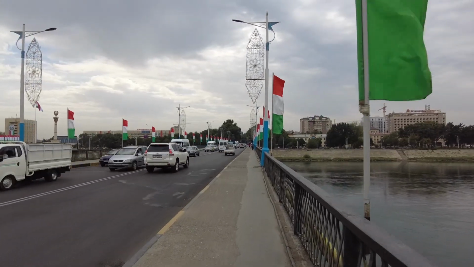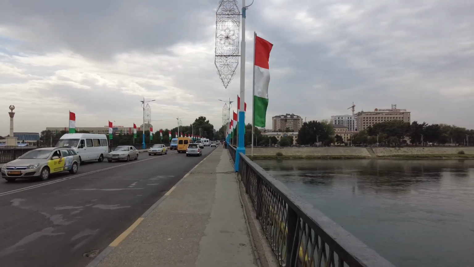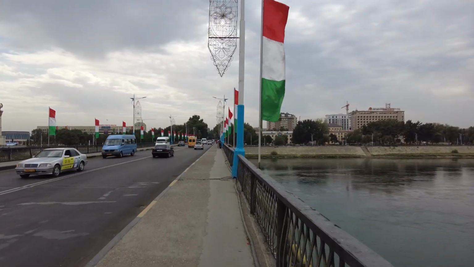As a foreigner, if you want to stay in Tajikistan for more than 10 days visa free, you need to do registration.